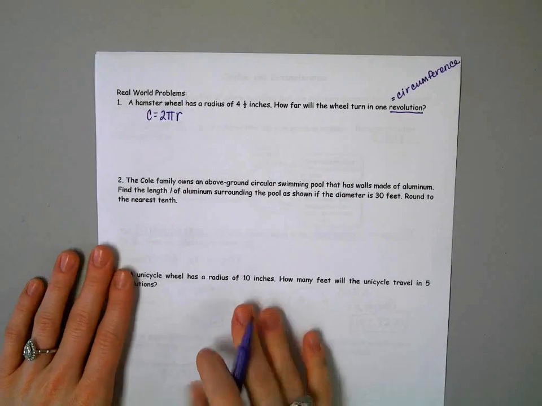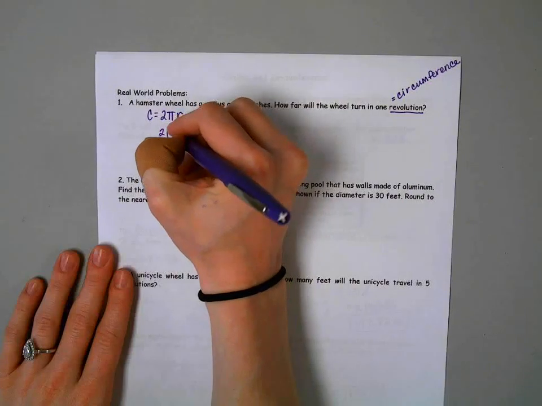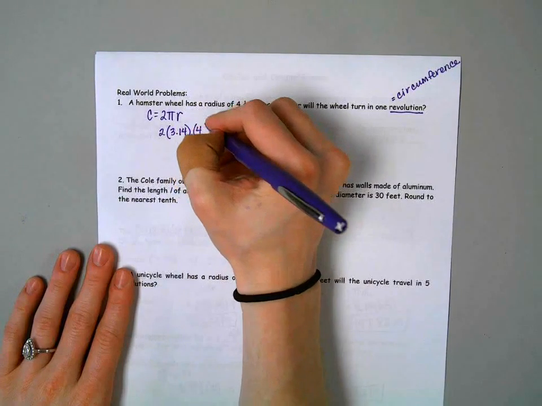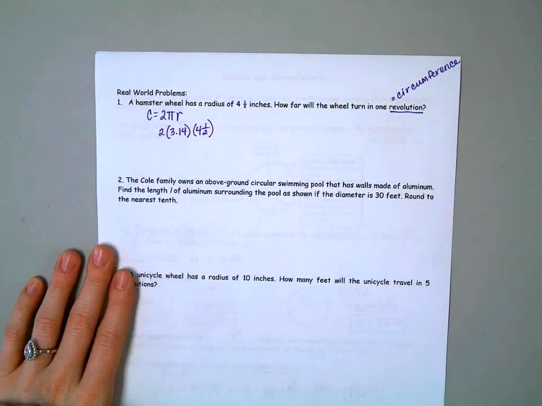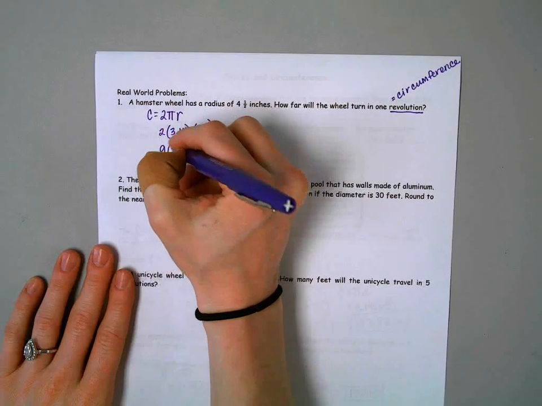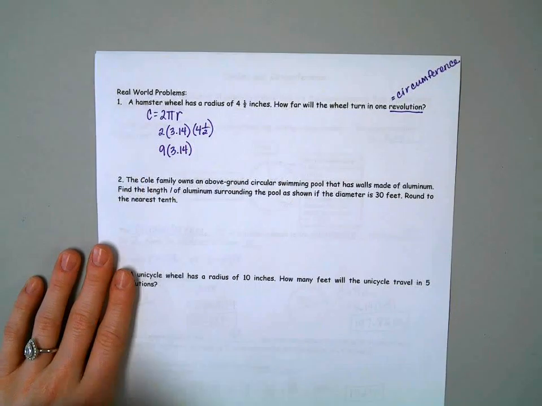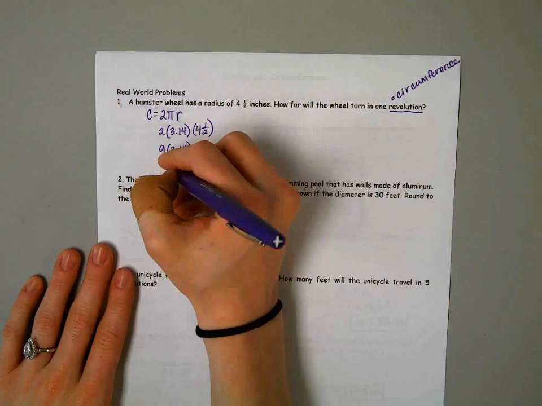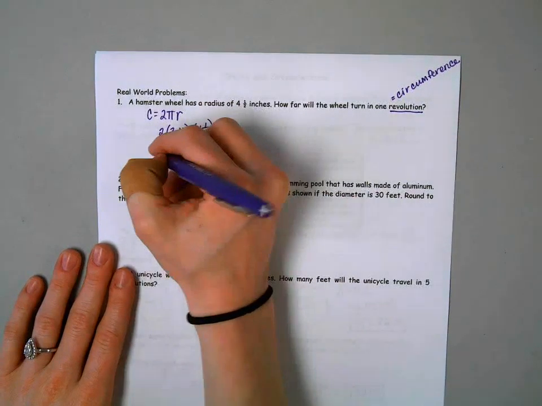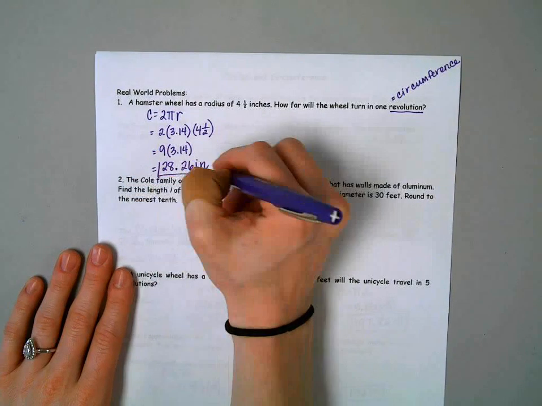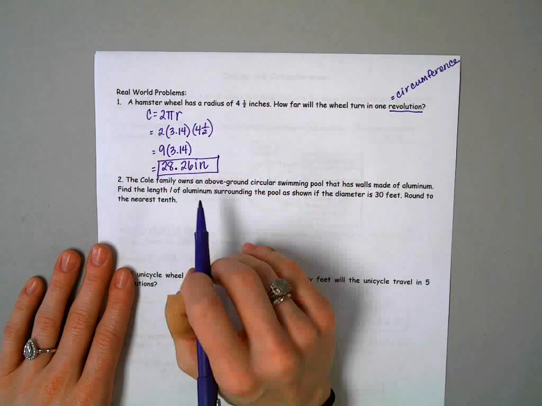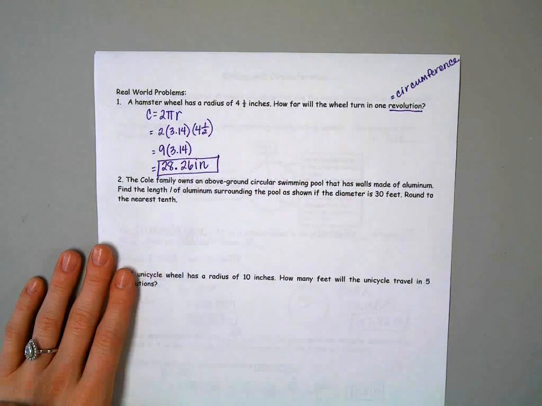All right, so let's plug in the values. 2, and I'm going to use 3.14 here. And the radius is 4.5. I know that 2 times 4.5 is going to give me 9, so now I have 9 times 3.14, and 9 times 3.14 is 28.26 inches. So that is the circumference of the hamster wheel. 1 revolution means that the hamster has traveled 28.26 inches.